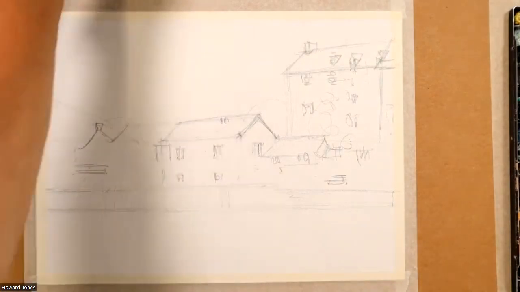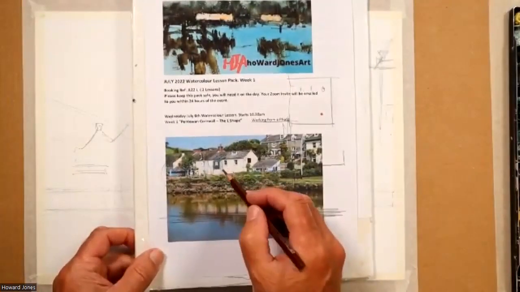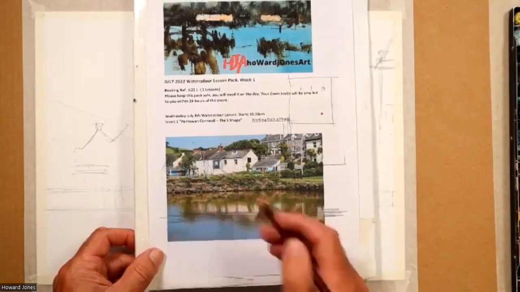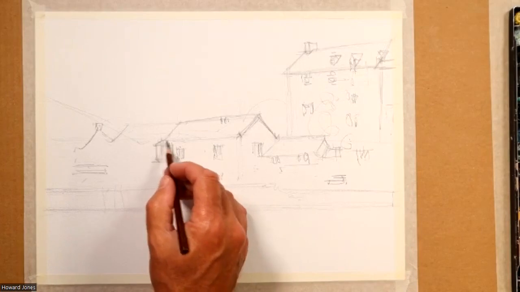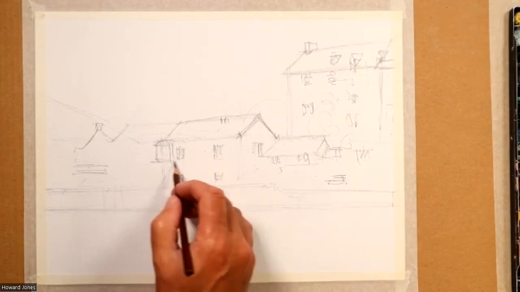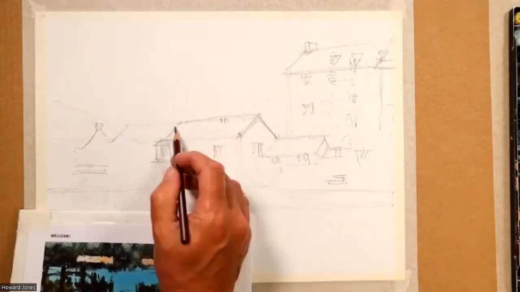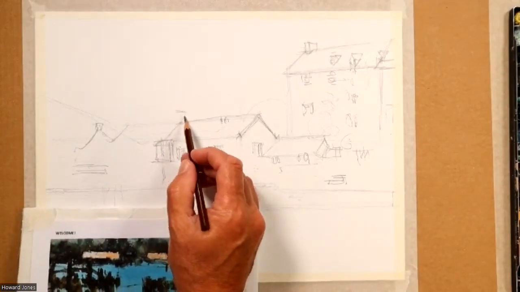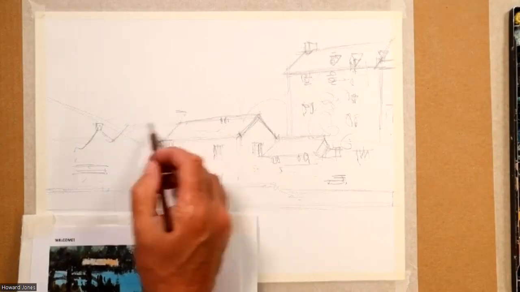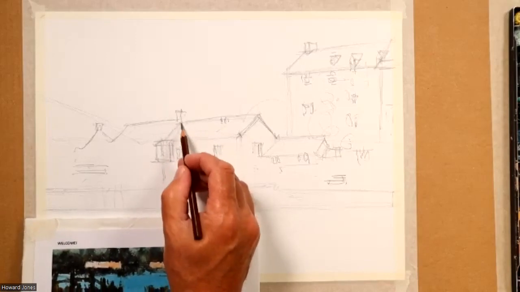There's something here. I really can't work that out. It's almost like a sort of extended area at the top of the building there. Anyway, we'll just put in a shape there and worry about it later. There's a nice large chimney at this stage here, and it does look as though that is a slightly higher roof to its neighbor.